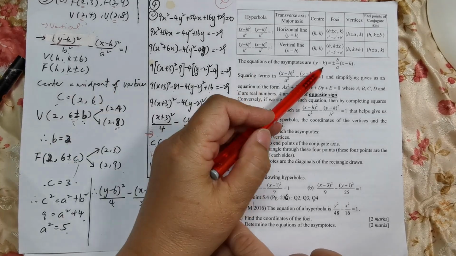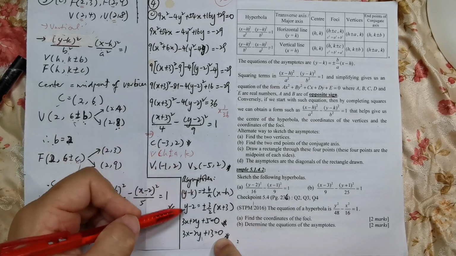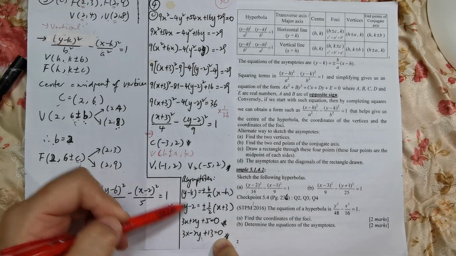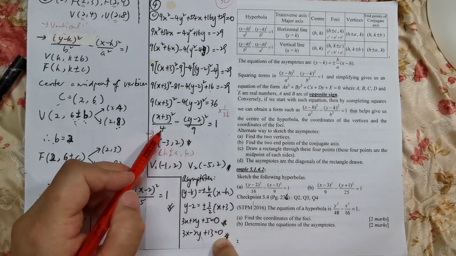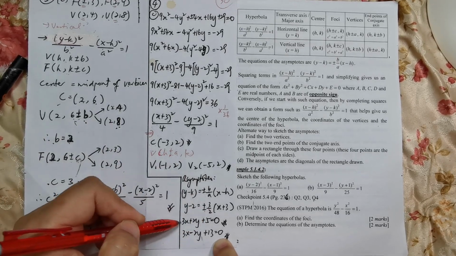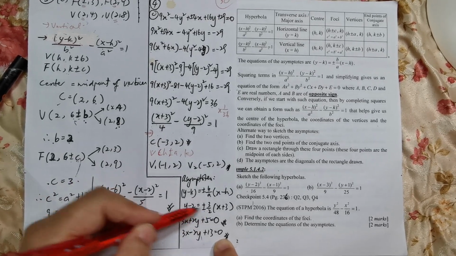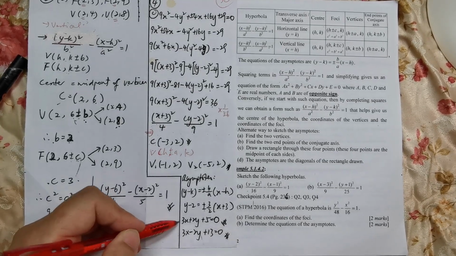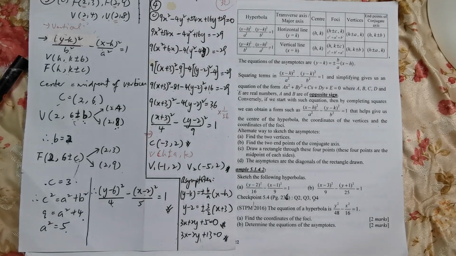Alright, so just use this formula for asymptote. Then I copy down the formula. So y minus 2 equals plus minus b over a times x plus 3. b is 3, so 3 over 2. When I take positive 3 over 2, I write it in general form. When I take negative 3 over 2, after we simplify, this is the general form of the asymptote. Okay, 2 asymptotes. Alright, so I think you have no problem with completing the square, right?